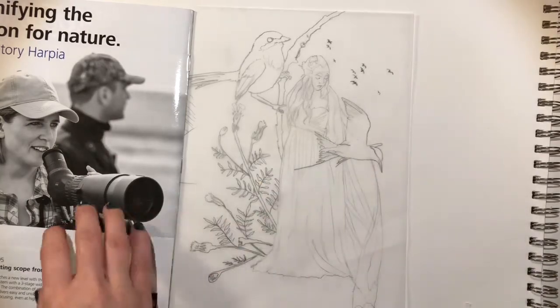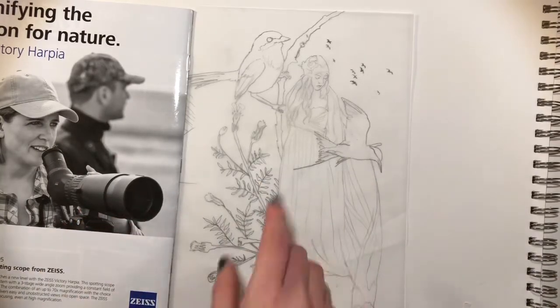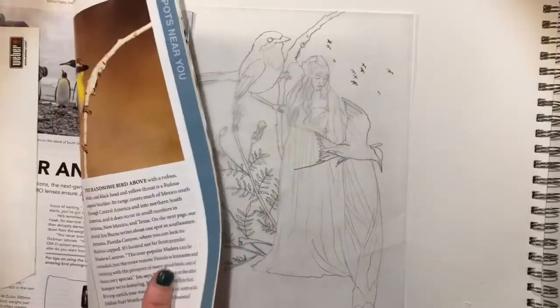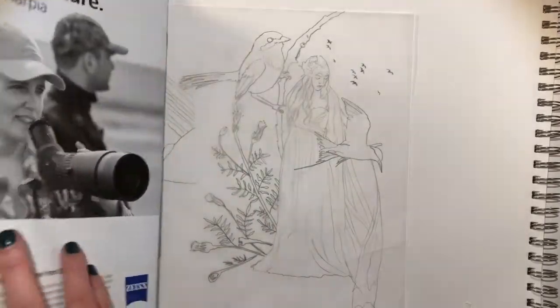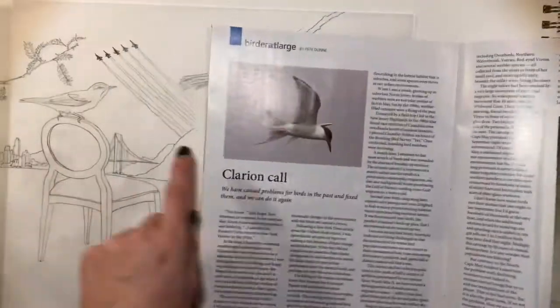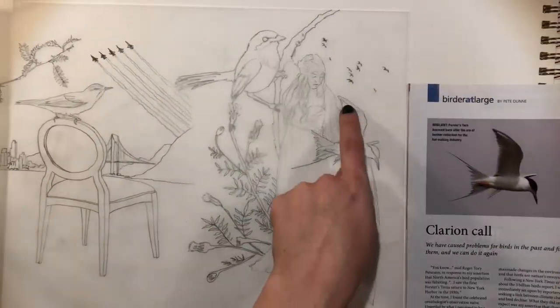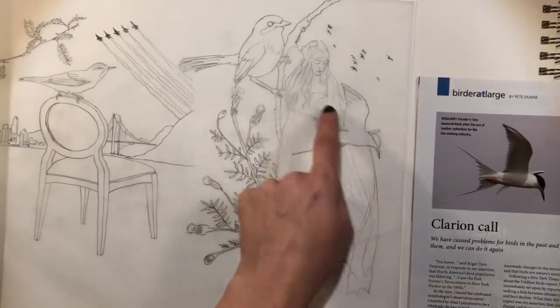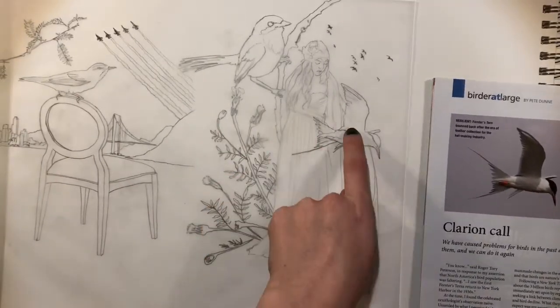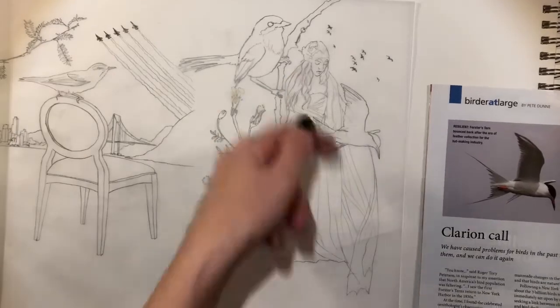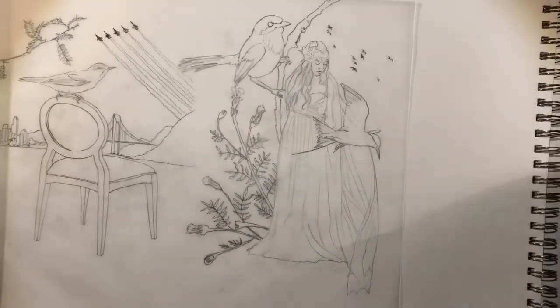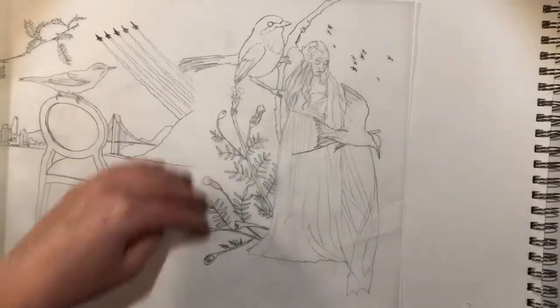And then I started flipping through and I found this bird image next and thought that would be really gorgeous, that tern flying from the bird magazine. So I placed it in front, and I like the juxtaposition of how much bigger that bird is than the girl. I thought that was kind of neat. And I was trying to figure out what I could do around them.